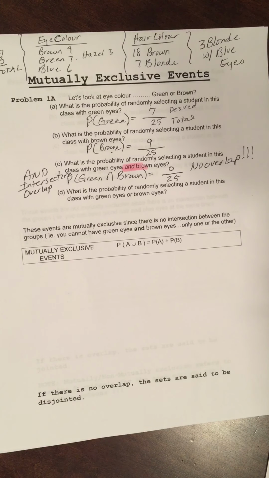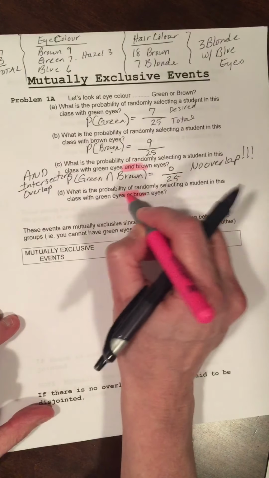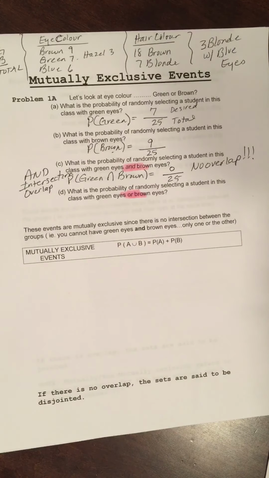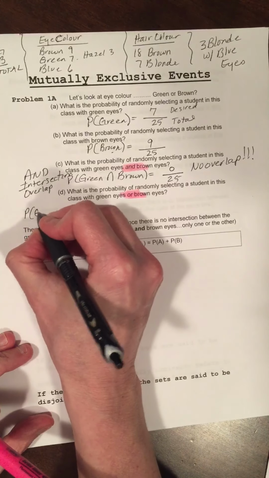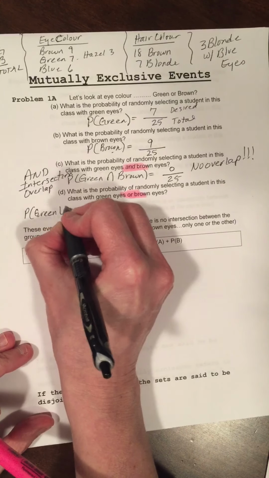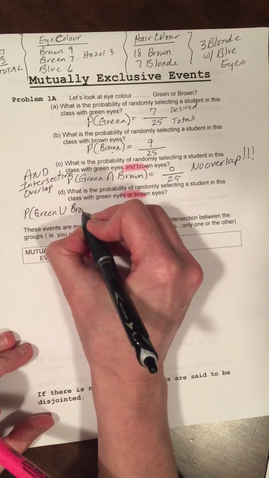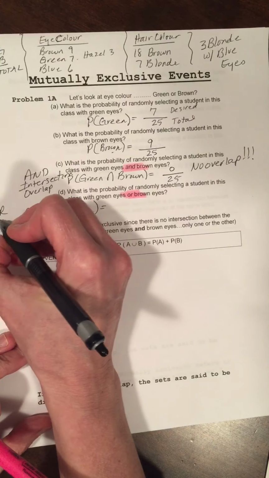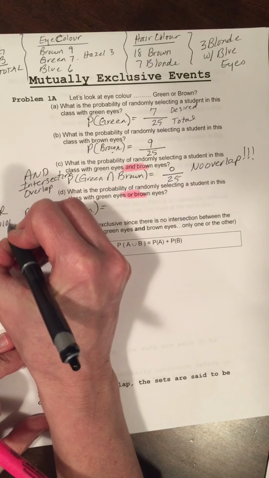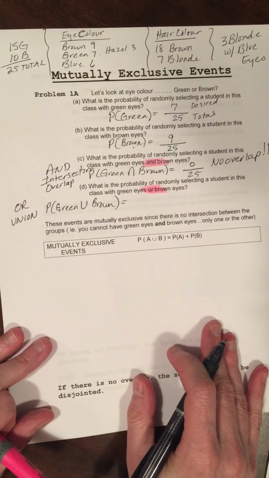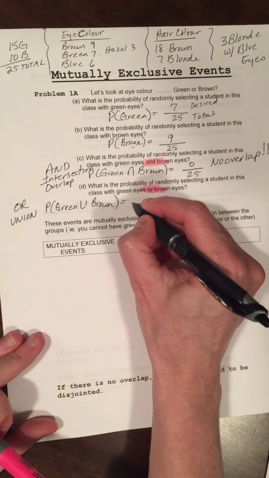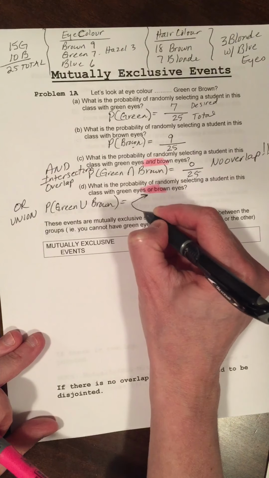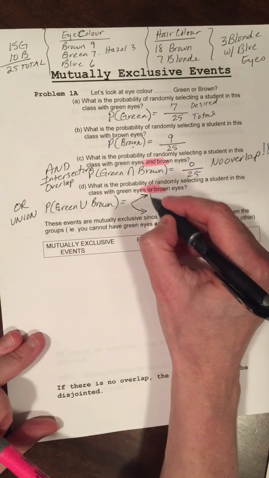What is the probability of randomly selecting a student in our class that has green eyes or brown eyes? So this is the OR, this is the union of sets. Well, we know from the past that we can do the OR two ways.